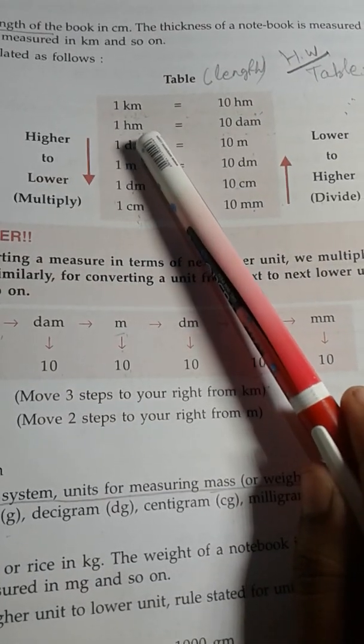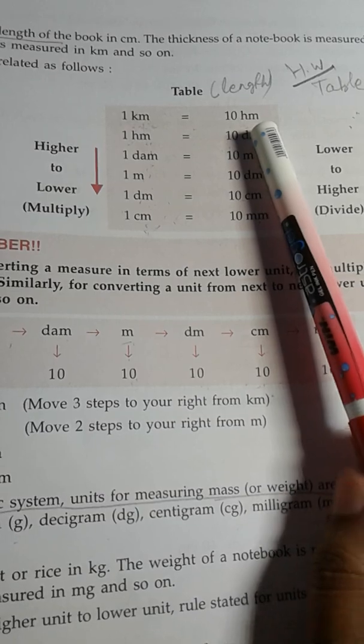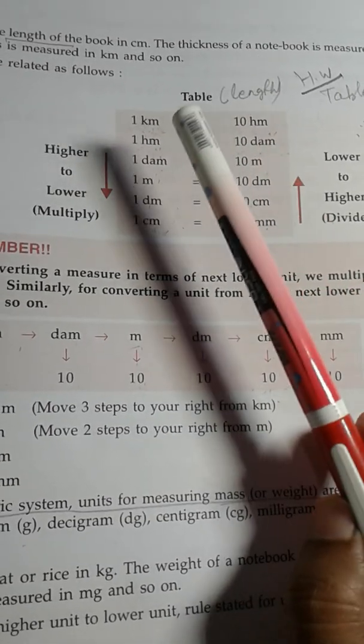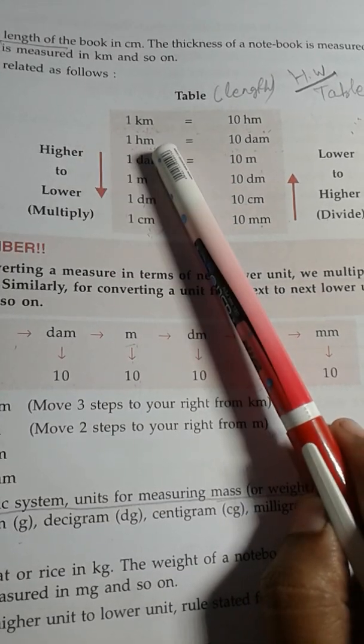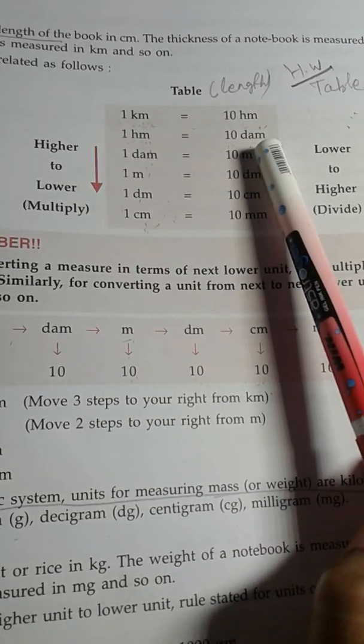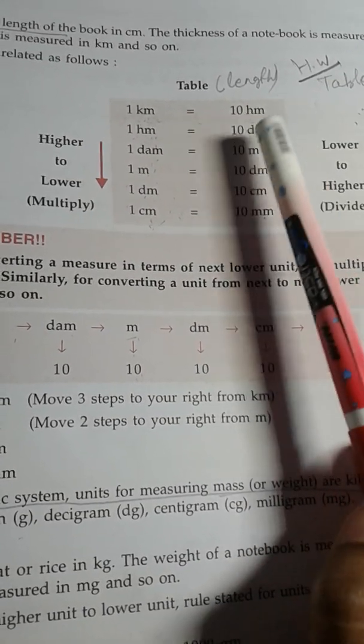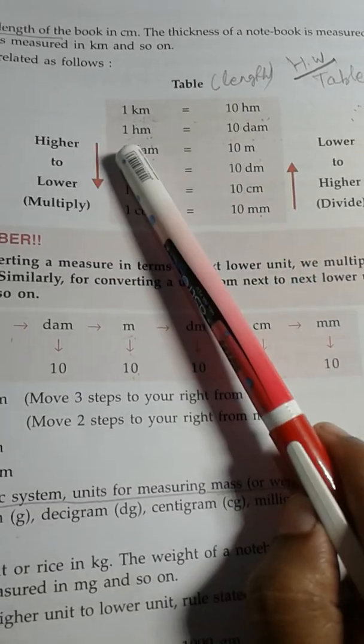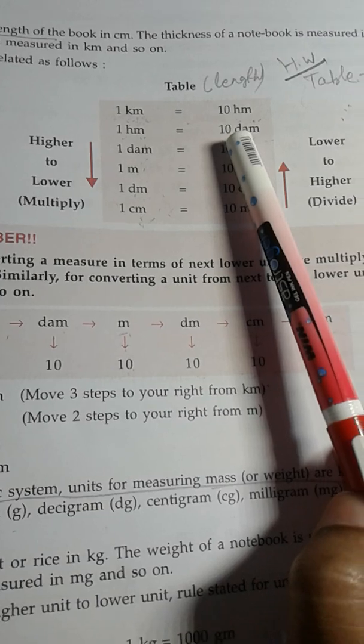For example, 1 kilometer equal to 10 hectometer, means 1 multiplied by 10 is 10 hectometer. When we convert 1 kilometer to decameter, 10 multiplied by 10 equal to 100 decameter. So 1 kilometer equal to 100 decameter.